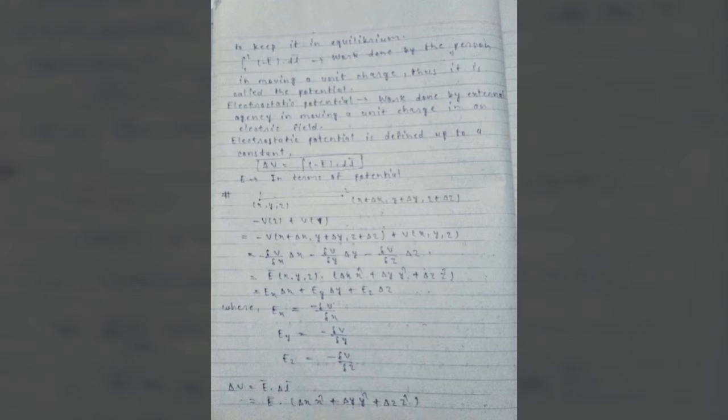What we have seen is that we have related potential difference to the electric field work done. How about the inverse relationship? How do I express E in terms of the potential? You can already see that since delta V is the integral, it has to be some sort of a derivative, and this introduces the idea of gradient.